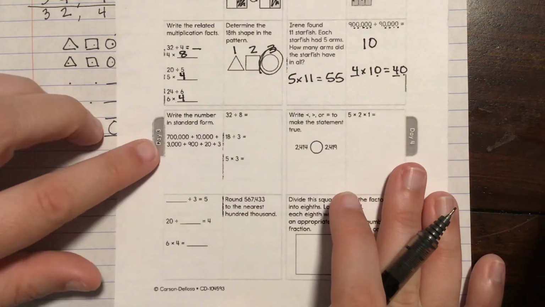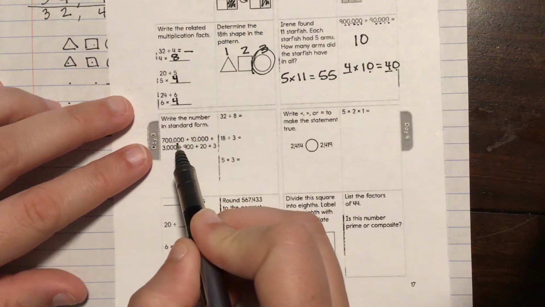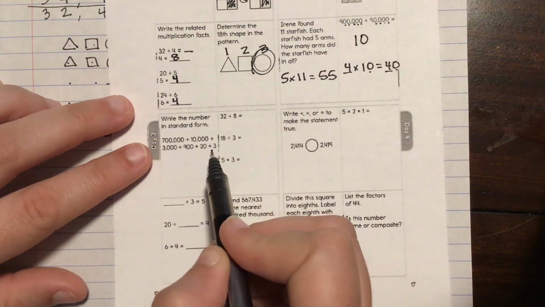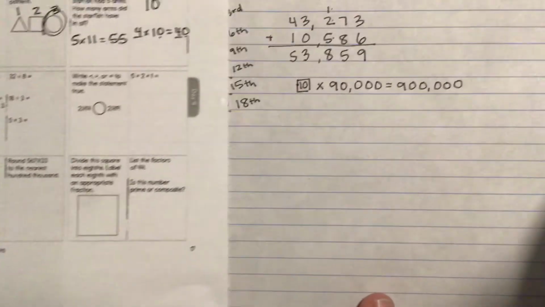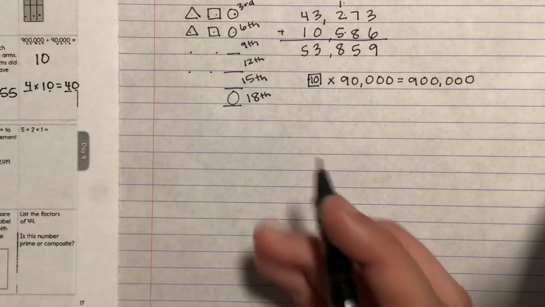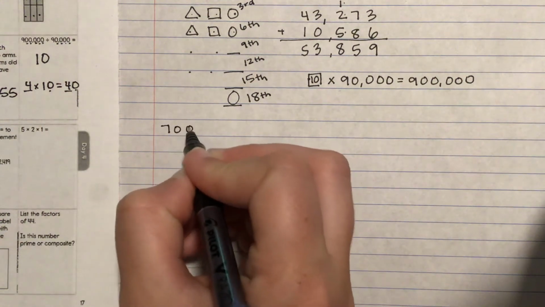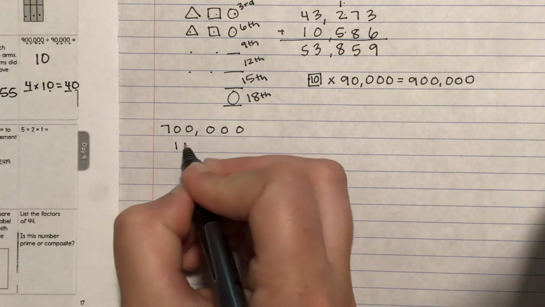Write the number in standard form. So we've got 700,000 and 10,000, 3,923. Even though in this one it may not overlap, I still like to always add these numbers together and line them up because sometimes there will be 2 numbers in the same place.